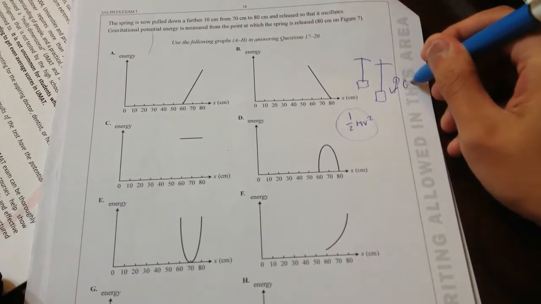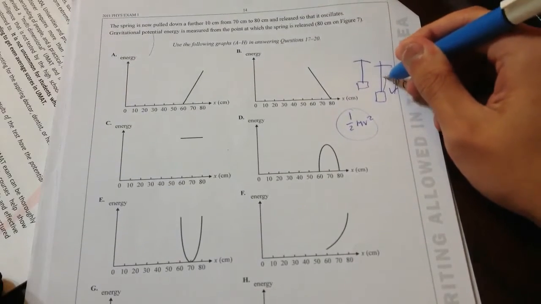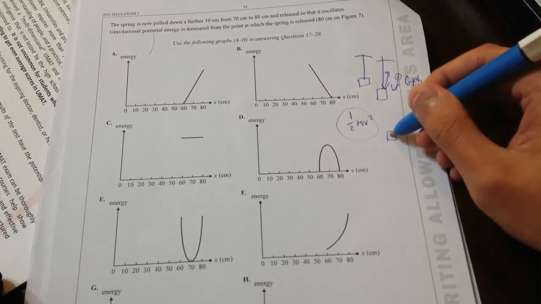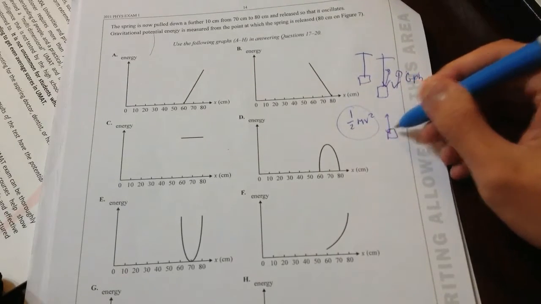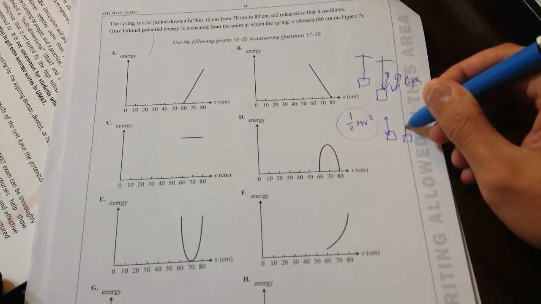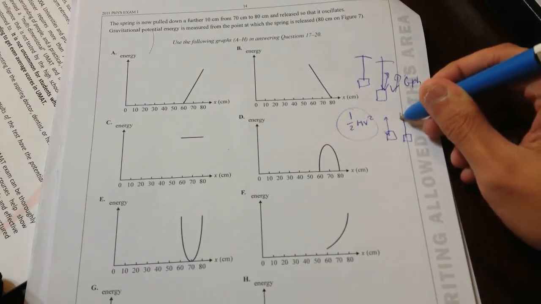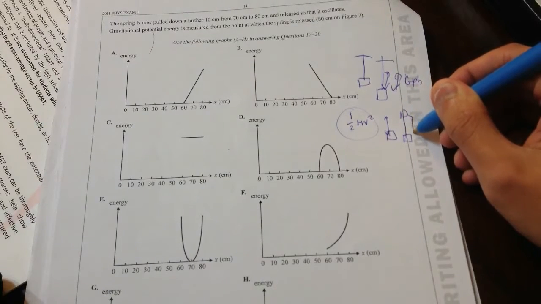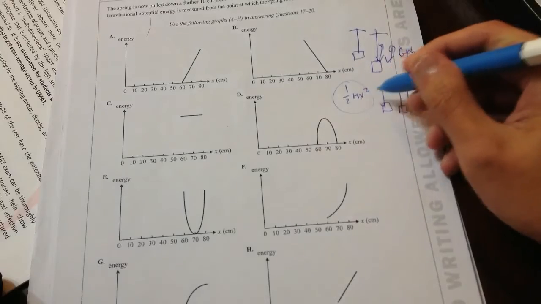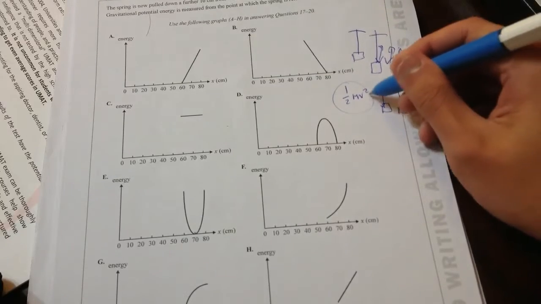Imagine this spring, this mass going up and down. It will stop at the bottom, move faster, slow down at the top, and then move faster coming back down. So the kinetic energy is highest in the middle. It's proportional to a square, so it's not a straight line.